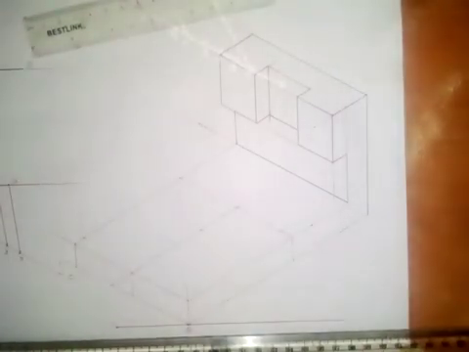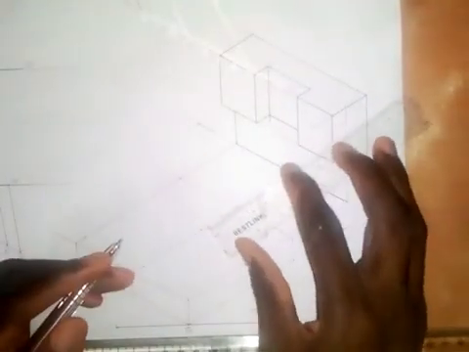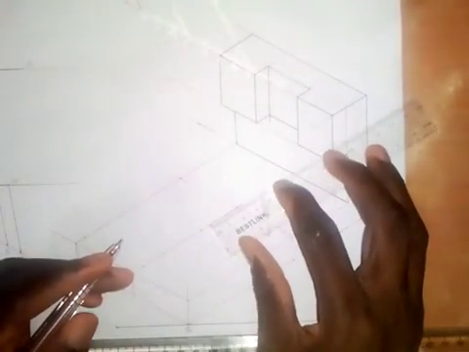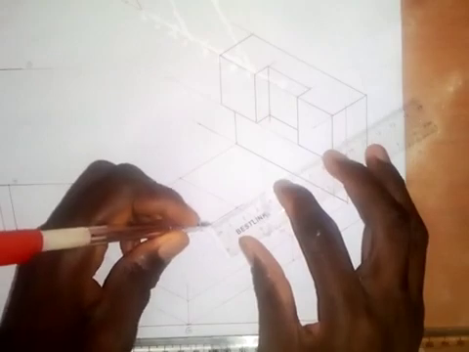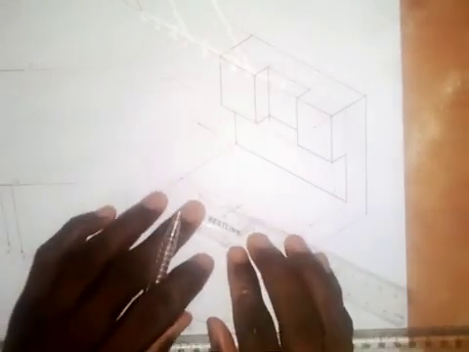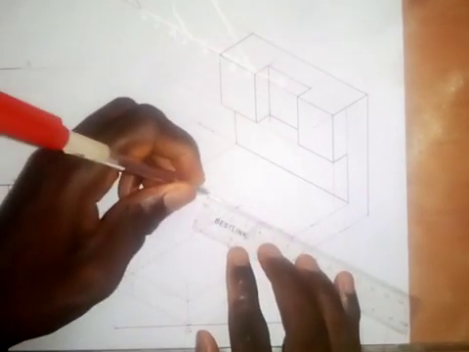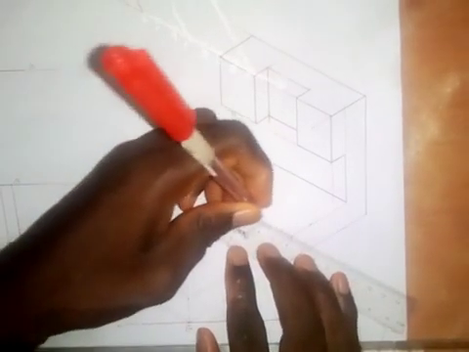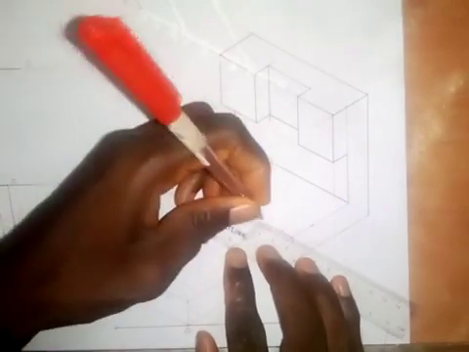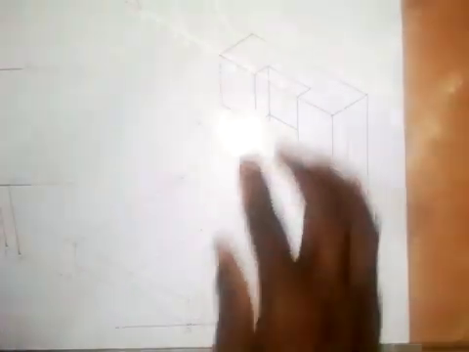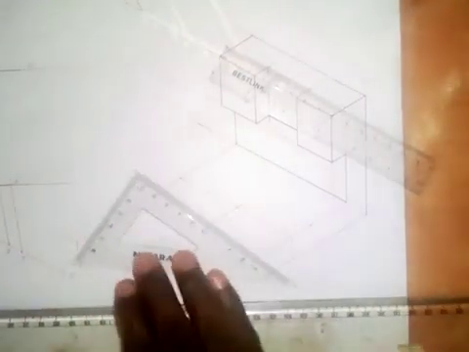Okay, so next thing I'm going to do is to take 20 millimeters backward on this center line. So this is 20 millimeters. Then I will take 20 millimeters to the left and also to the right on this line. So this is 20, and I will also take 20 millimeters to this side. So this is 20. So I can go on now and bring out the rectangle. So there it is.